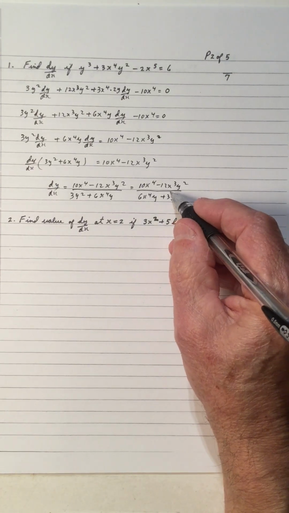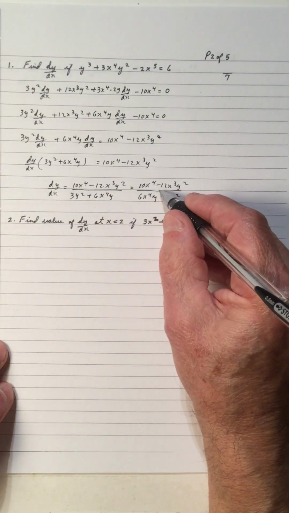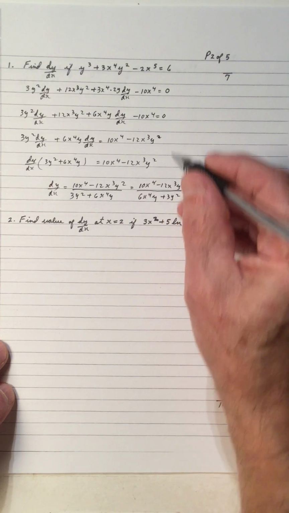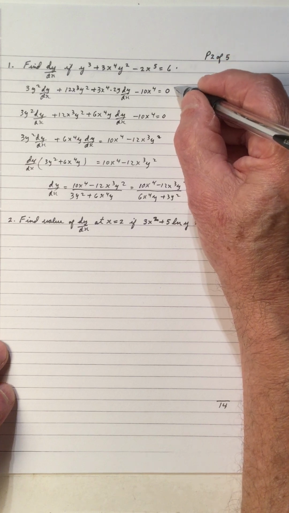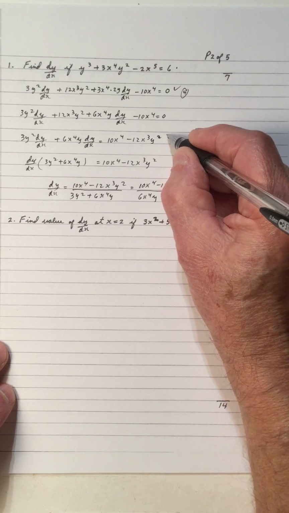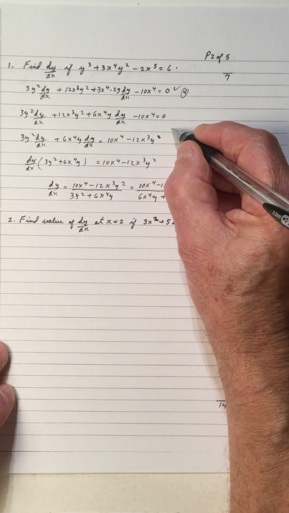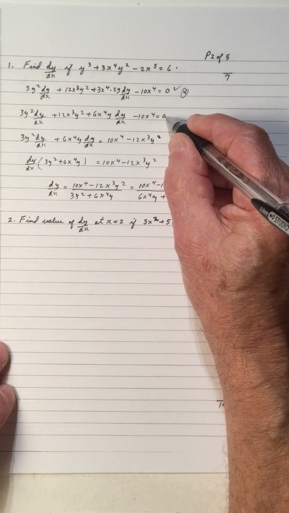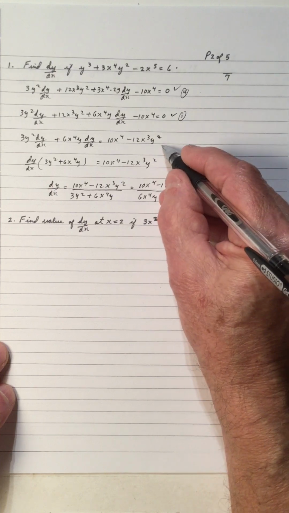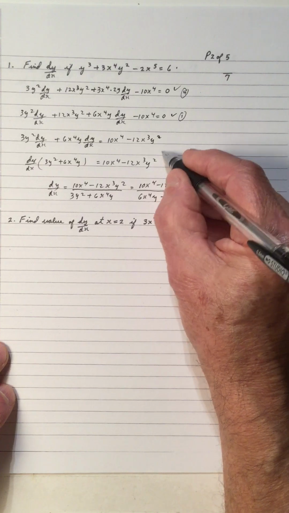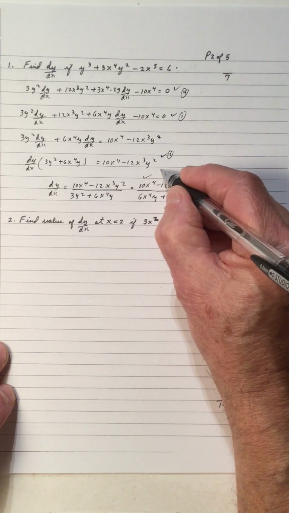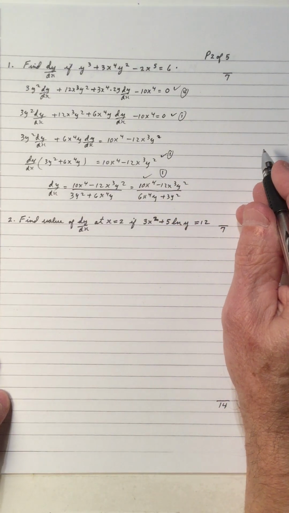If you have that answer, it doesn't have to be in descending powers of x, you have 7 marks. I gave 4 marks for the differentiation step, and 1 mark for simplifying it. If you isolate the terms and group them together, you get another mark, and when you divide, you get another mark. So that's 7 marks altogether. Hopefully you have the right answer.